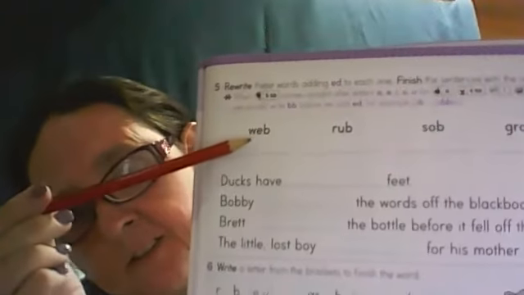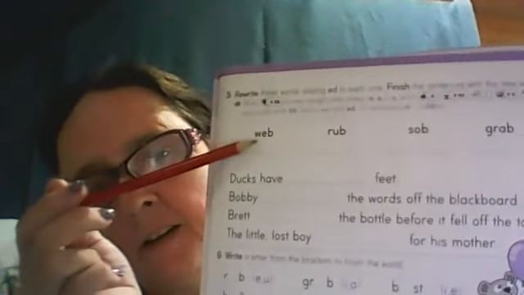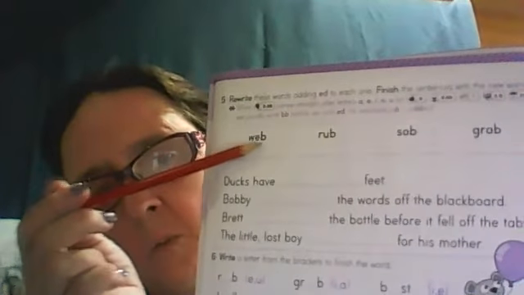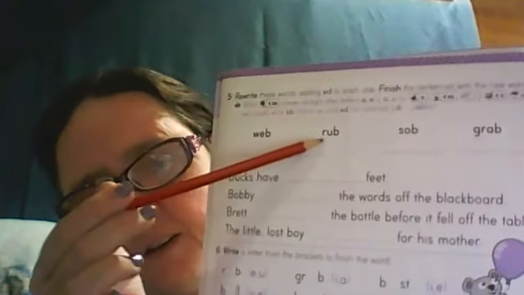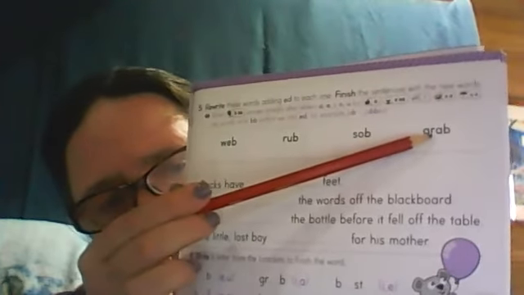We're going to read these words first. Web. Rub. Sad. Grab.